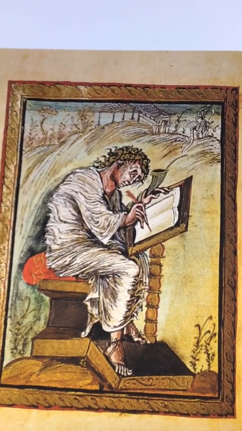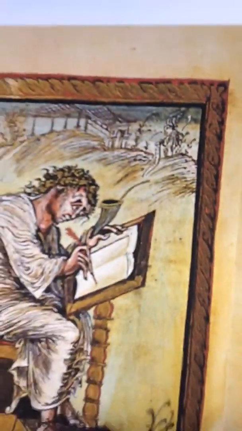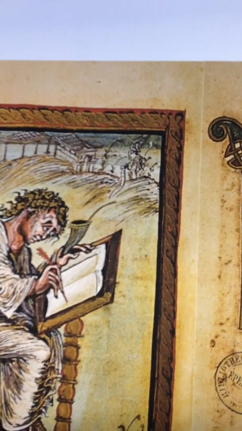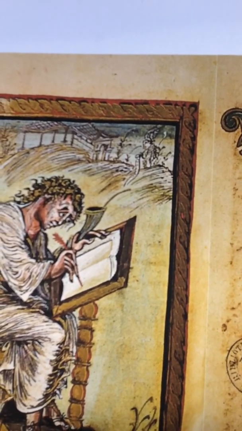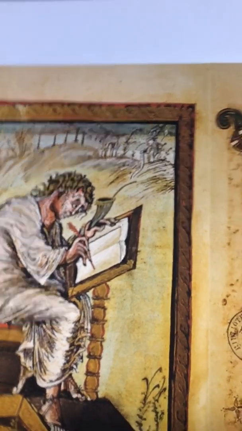And you can see up in the corner there, it's on the left-hand side of the image, you can see a winged figure, which is an angel, who is unrolling a scroll. And this is a typical way of depicting divine inspiration.